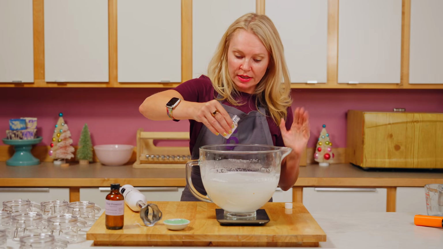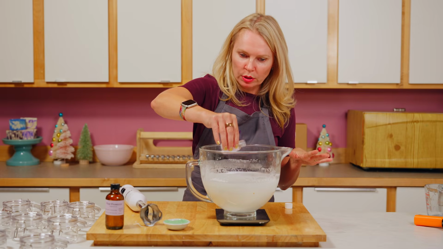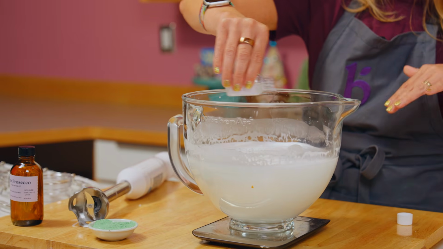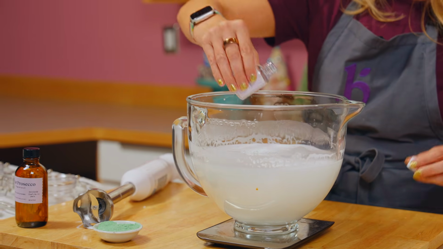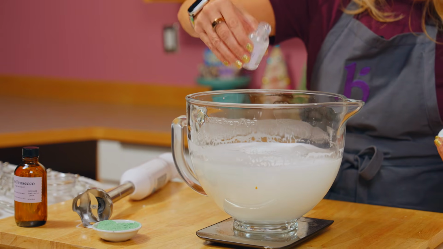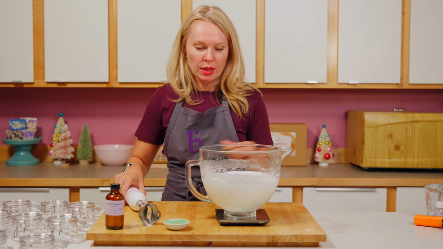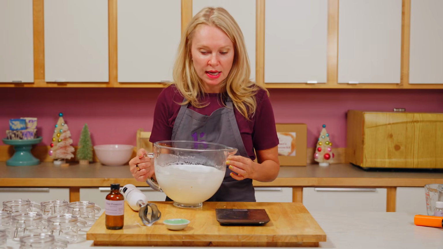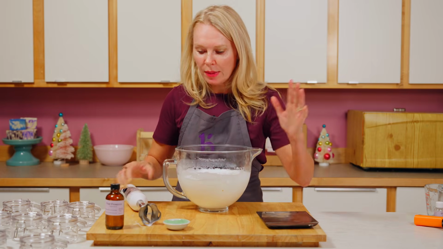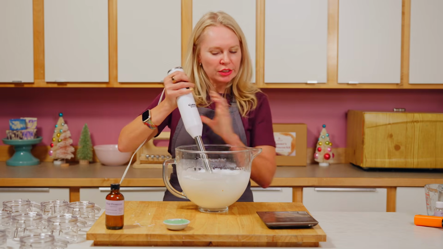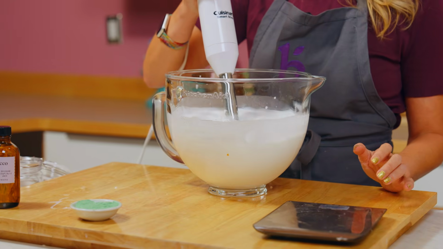Now with the preservative, it is a big deal. You always want to be really good with weighing out your preservative, because the preservative is what inhibits that mold and bacteria growth in your product. So now I'm going to give this a quick stick blend, and then I'll add my fragrance and optionally some mica in case you want just a little bit of shimmer and shine and this to look kind of fun and glimmery.